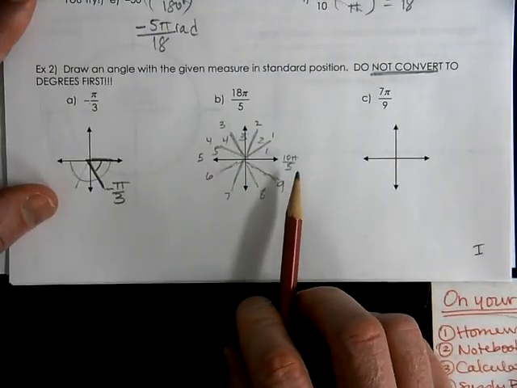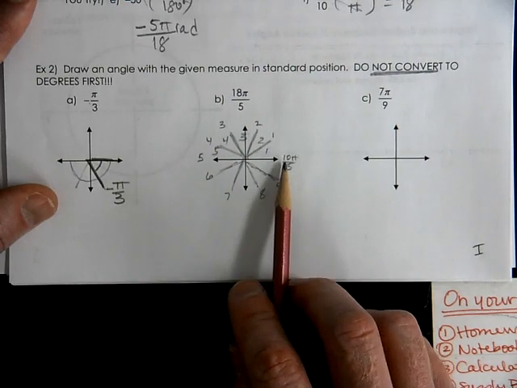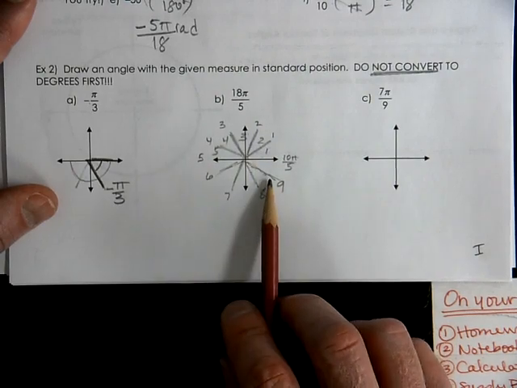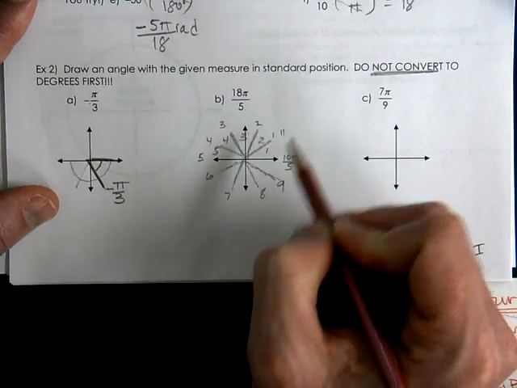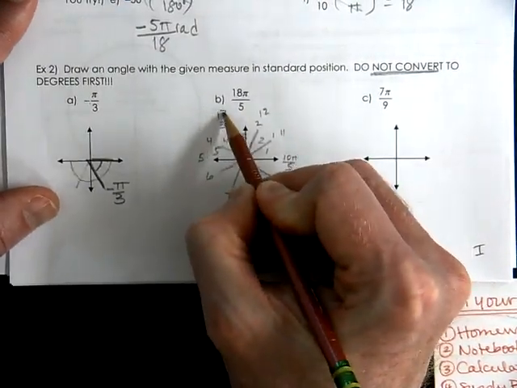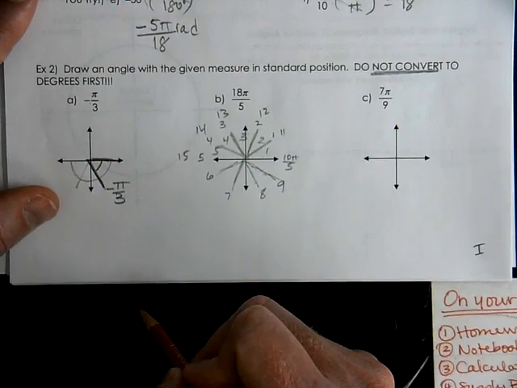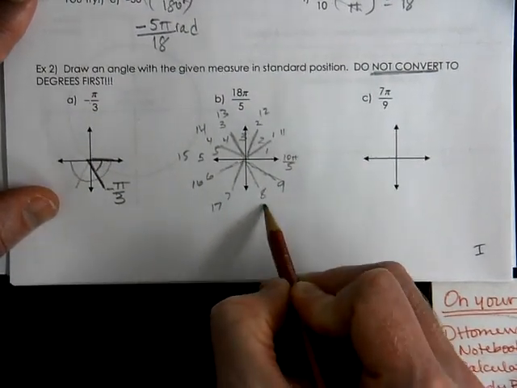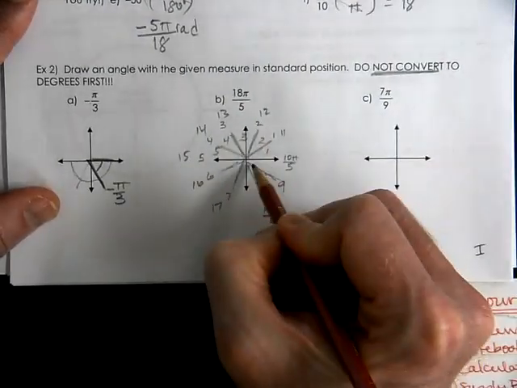How much is 10 pi over 5? That is 2 pi. And we know a full circle is 2 pi. So this would be 11 pi over 5, 12, 13, 14, 15 pi over 5, 16, 17, 18 pi over 5 radian.